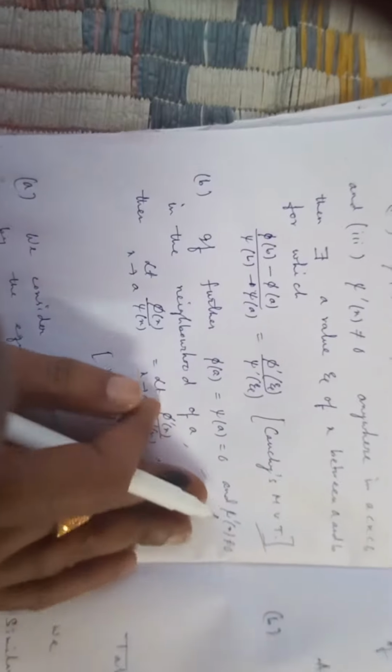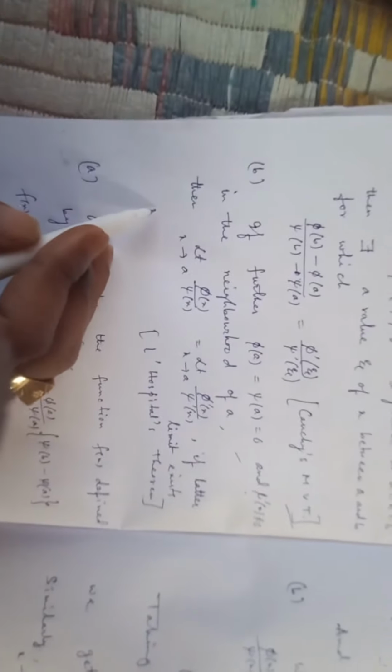We will prove this. And the second theorem: if further phi a is equal to psi a is equal to 0, and the first derivative of psi x is not equal to 0 in the neighborhood of a, then we will find a limit.